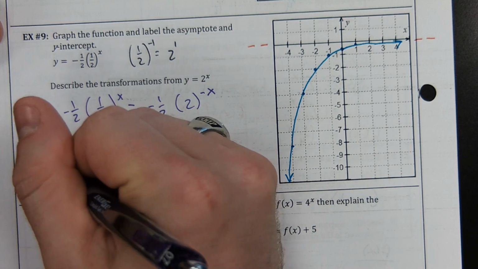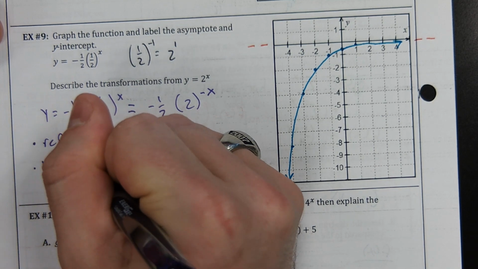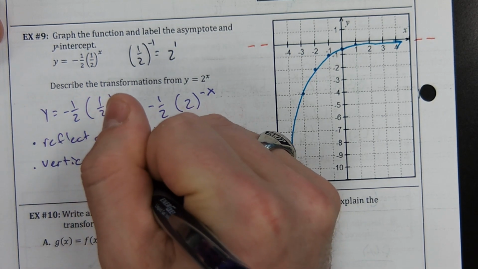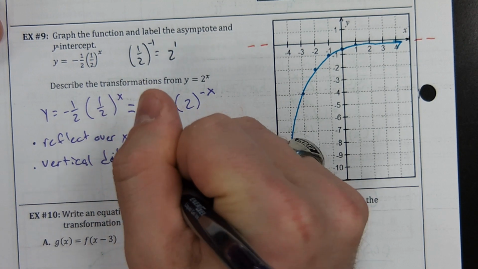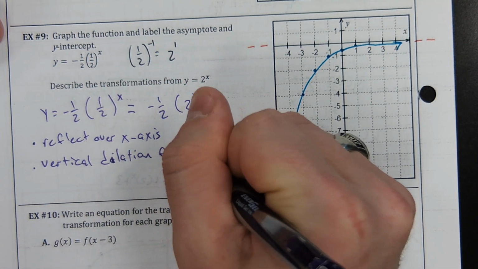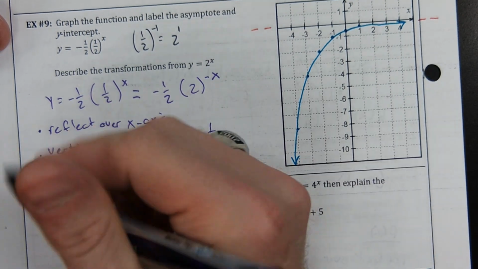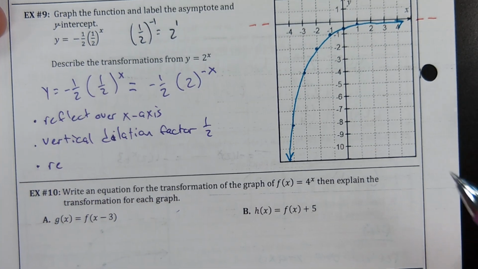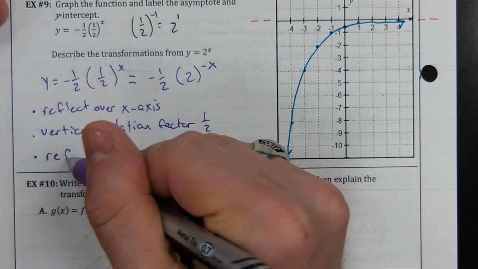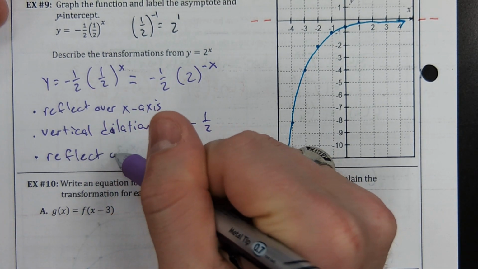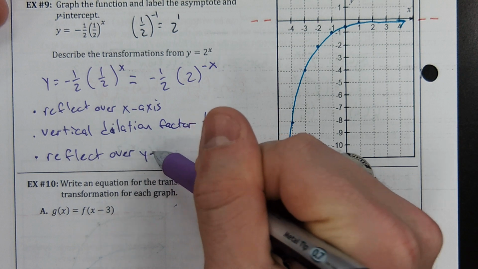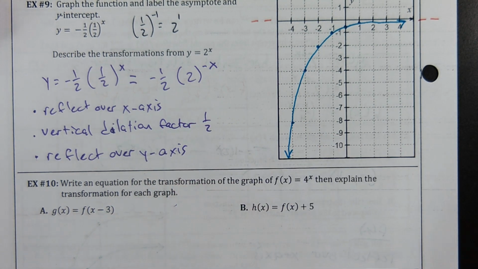Yes, Adi? Okay. And lastly, reflect over y-axis. All right, Adi, what's up?